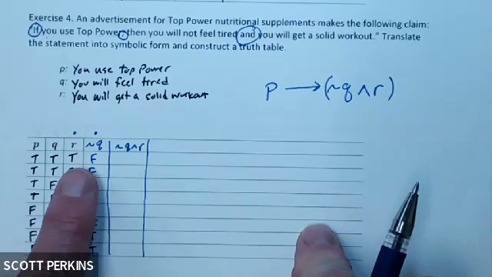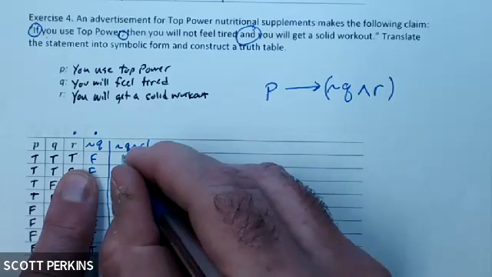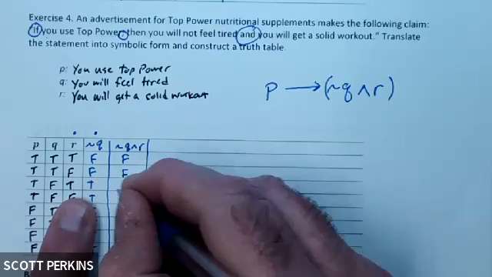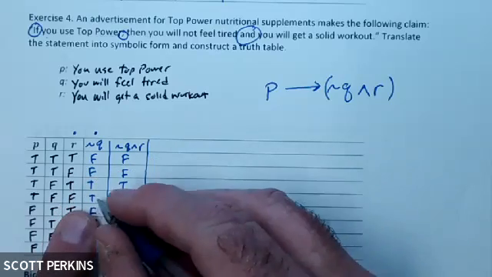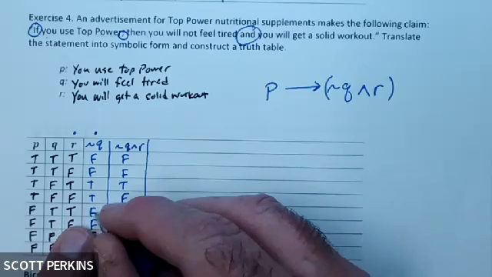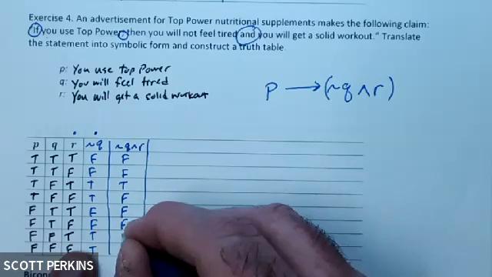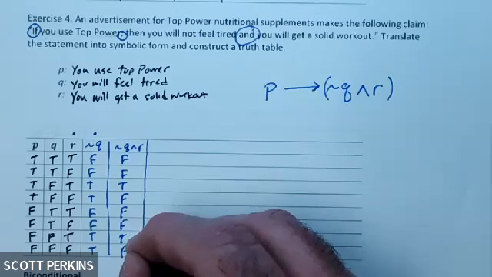So here goes. I've got true and false. Row 1's false. False and false. Row 2 is false. True and true. Row 3 is true. Row 4 is going to be false. Row 5 is false. Row 6 is false. Row 7 is true. And row 8 is false.